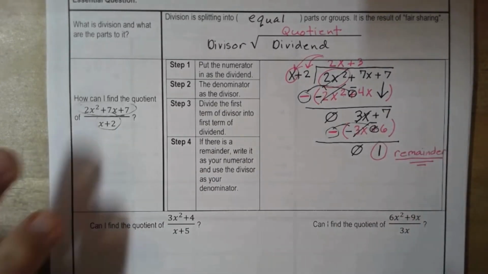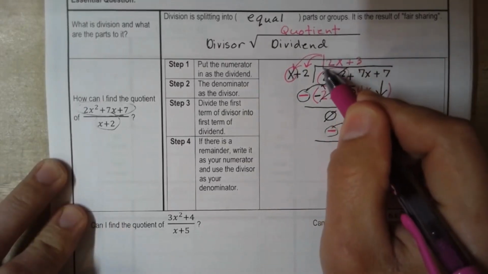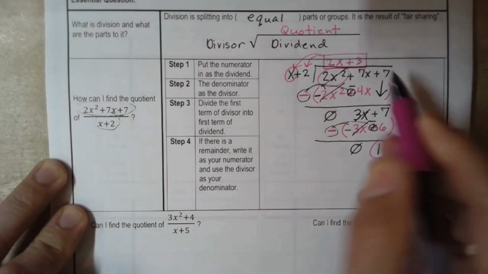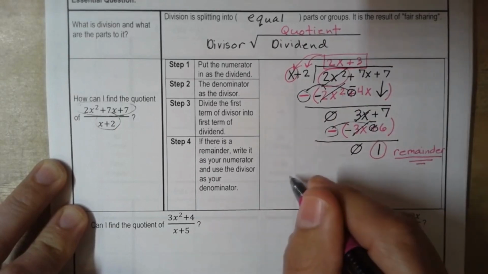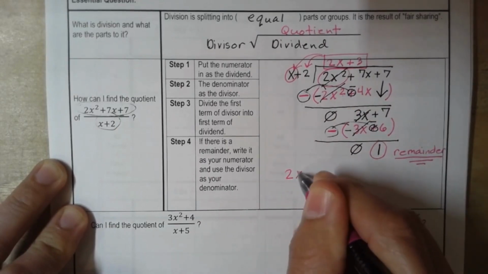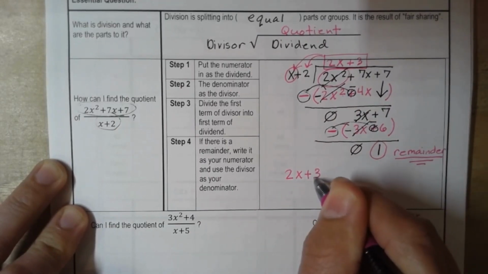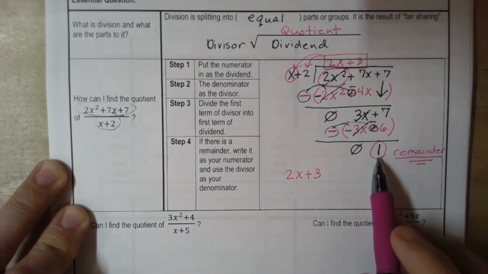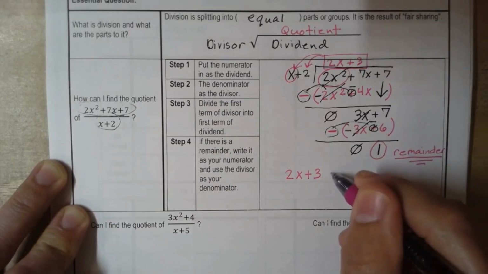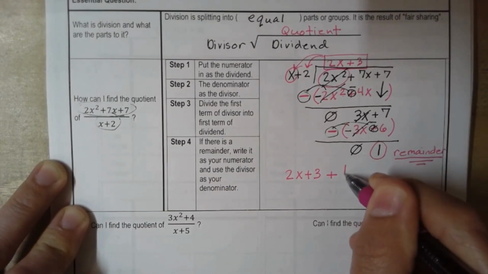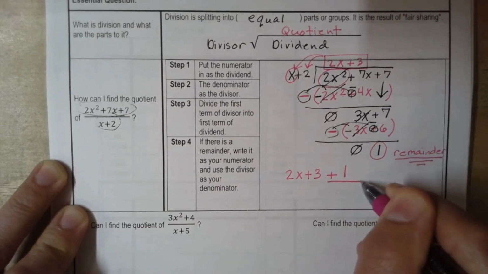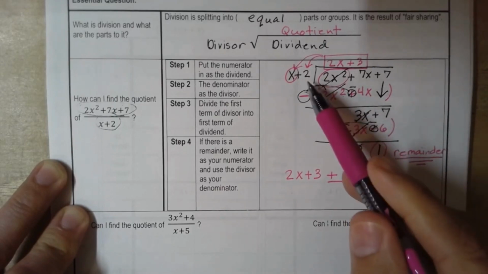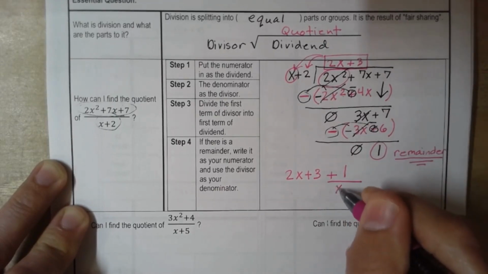So when we write our final answer, I'm going to go ahead and write what I have up here. I'm going to write my quotient that I have up here, 2x plus 3. And then I'm going to go ahead and write my remainder. Notice my remainder is a positive 1. So I'm going to go, okay, well that's plus 1 over my divisor, which is x plus 2.